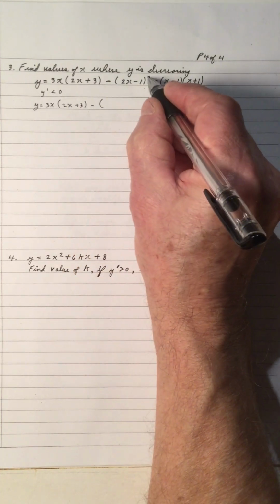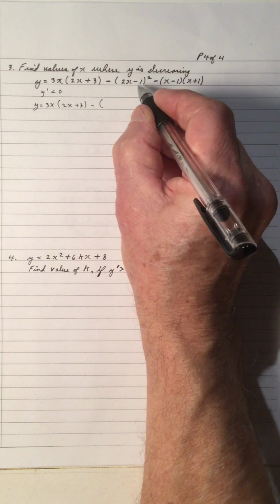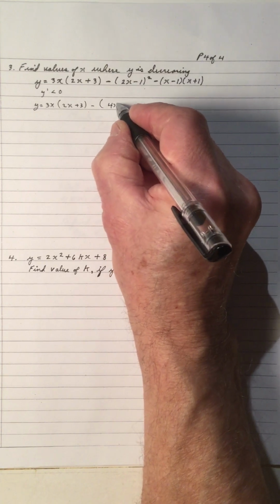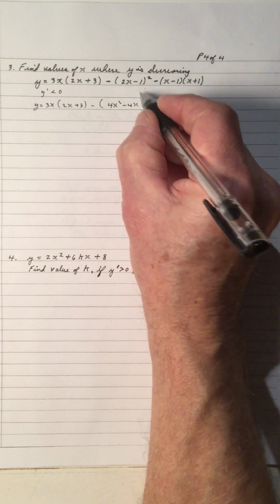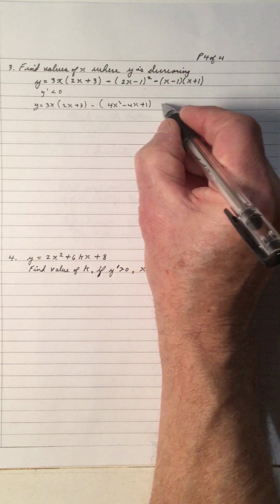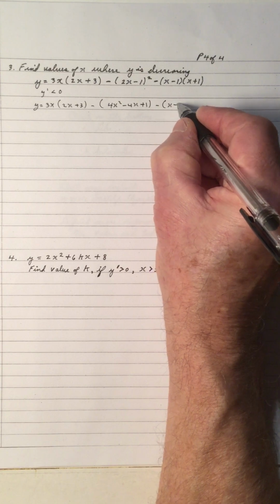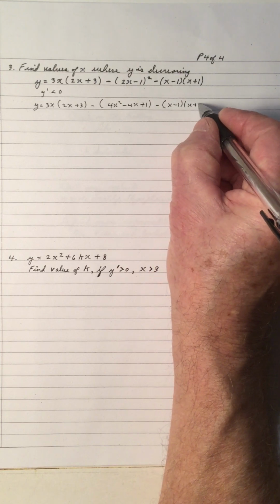And again, we have a power, so let's take our time and work out the exponent. And we're going to square this. So 2x squared is 4x squared. Product is negative 2x doubled, negative 4x. Negative 1 squared is 1. So I have the power done.